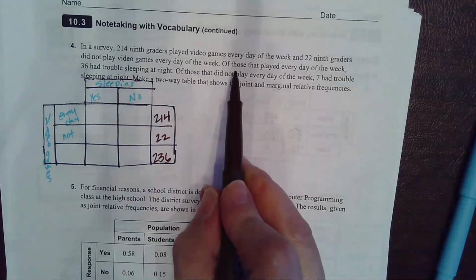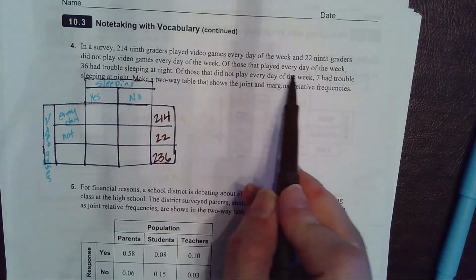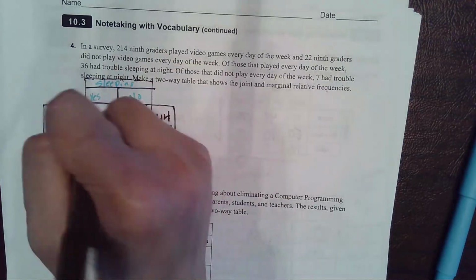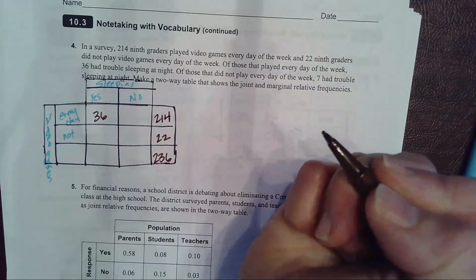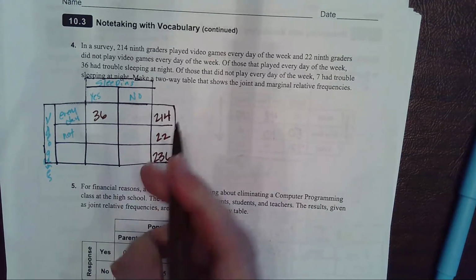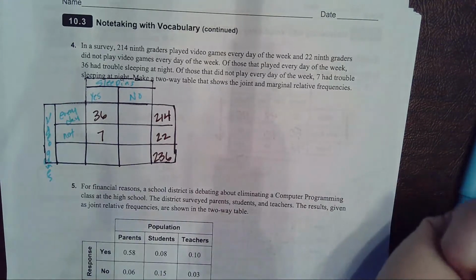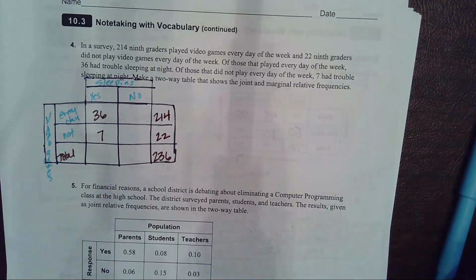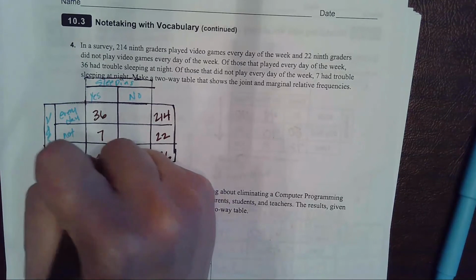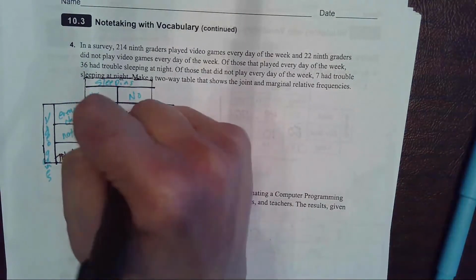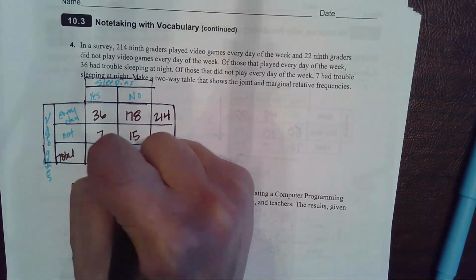So the next piece of information I was given, of those that played every day of the week, so now we're just looking at this row, 36 had trouble sleeping. So yes, they had trouble sleeping. Of those who did not play, so that's this row, 7 had trouble sleeping. So that's that number. So now that we have the data, we can fill in the blanks. So we can call this 43, we can call this 178, this would be 15, and this would be 193.